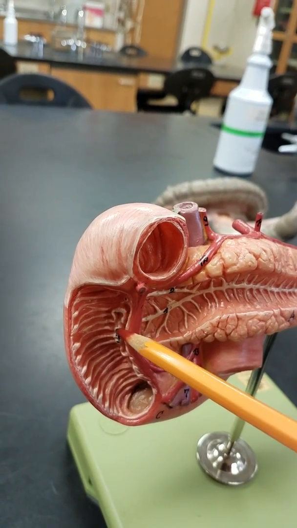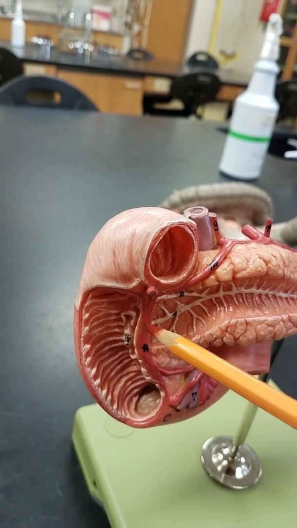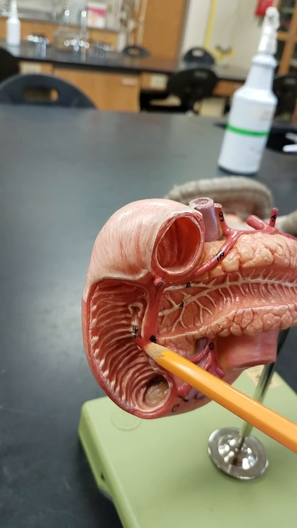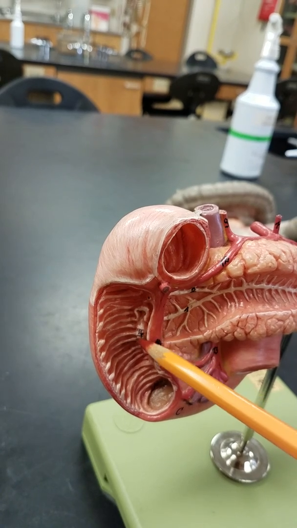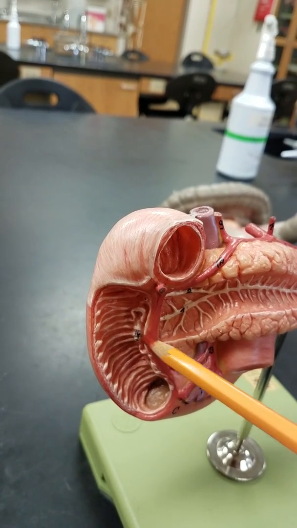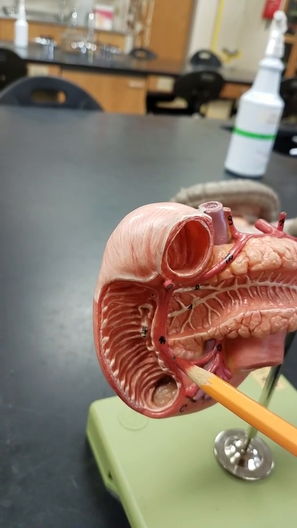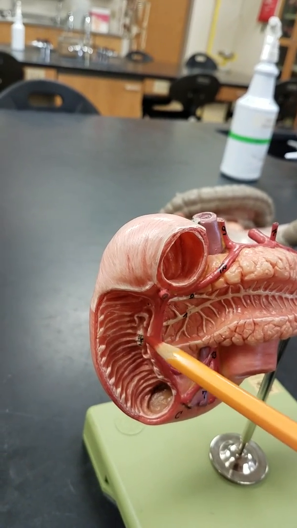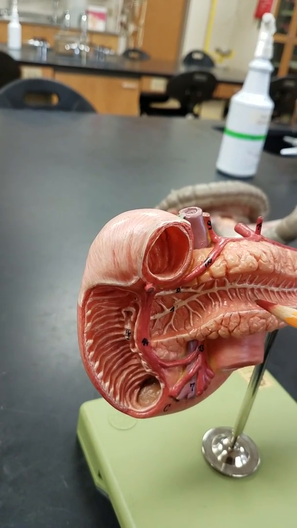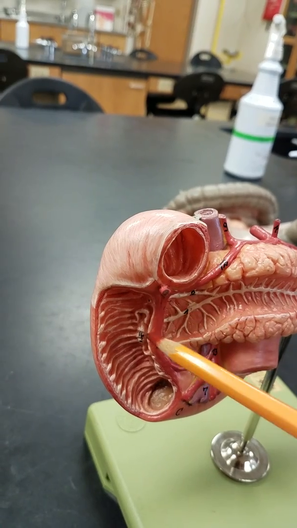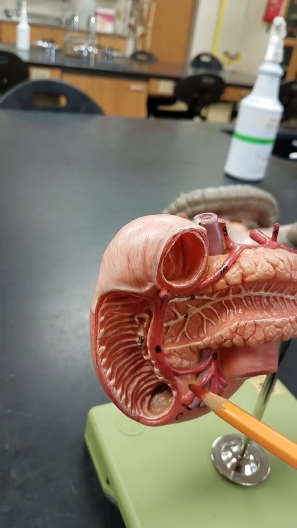Now, the ampulla is hidden behind the duodenal wall. This structure right here is the papillae, which we can see. So this is the papillae of the hepatopancreatic ampulla. Now, the ampulla helps to regulate the movement of materials from the pancreas into the duodenum as it mixes with the chyme.